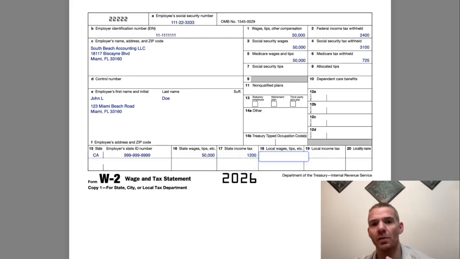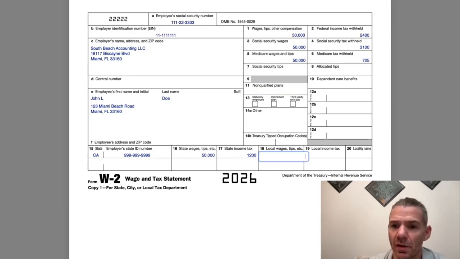Local wages, these are only specific to a couple municipalities throughout the U.S., Los Angeles, New York City. There's a couple cities in Pennsylvania. But for the most part, a lot of cities don't require local income tax. But if you do, this is something else you would want to check. There's other things that could be on here, such as statutory employee, if you have a retirement plan. If you're putting anything through an IRA, that would be here in 14A. So these are all basic. This is basically how to read your W-2.